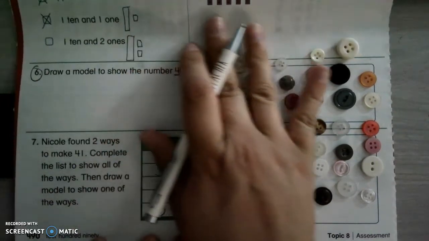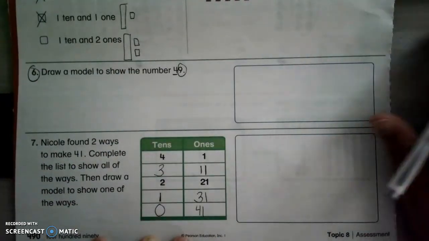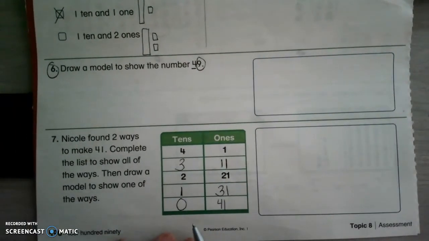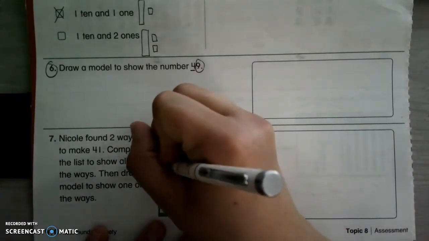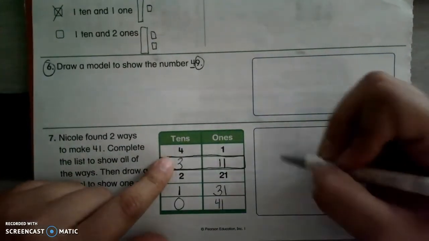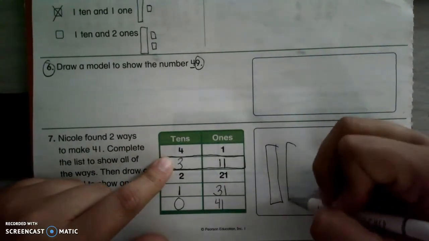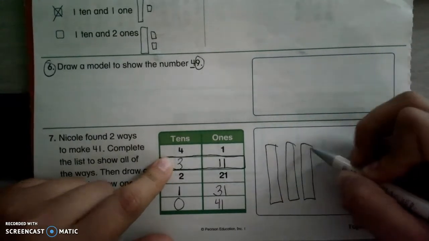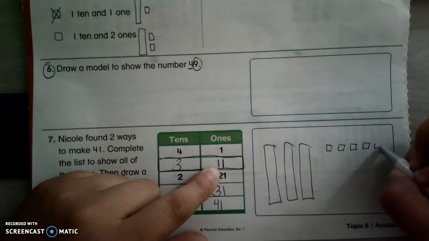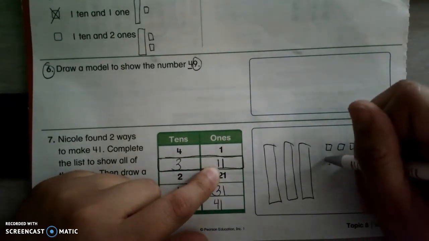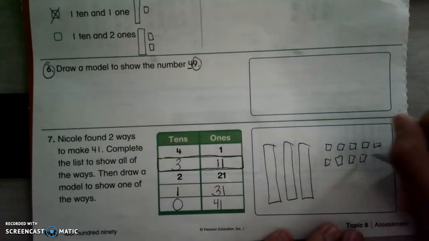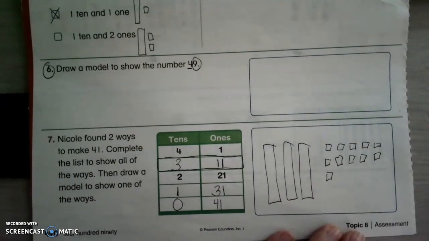Okay? Now I'm going to clear off my buttons. And it says, draw a model to show one of the ways. Which I think I'm going to draw the way number 3 looks. So I'm going to circle it. So I got to draw 3 tens. And 11 ones. 1, 2, 3, 4, 5, 6, 7, 8, 9, 10, 11.